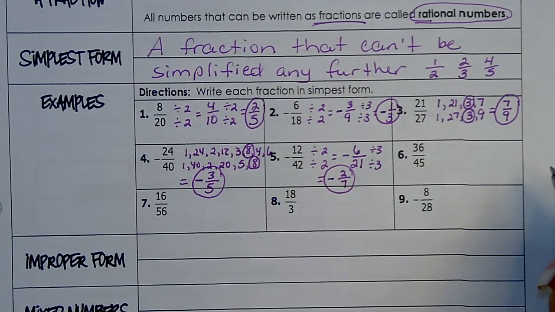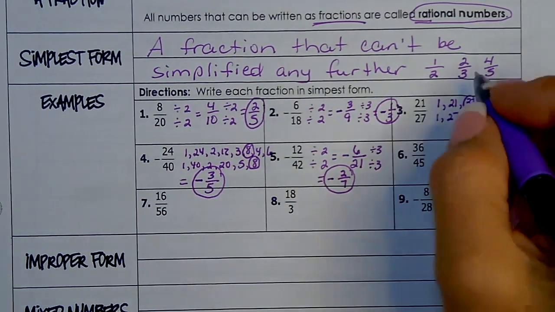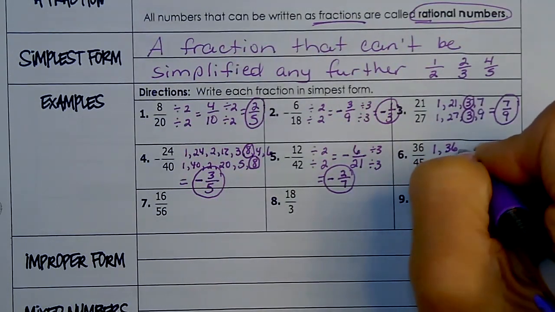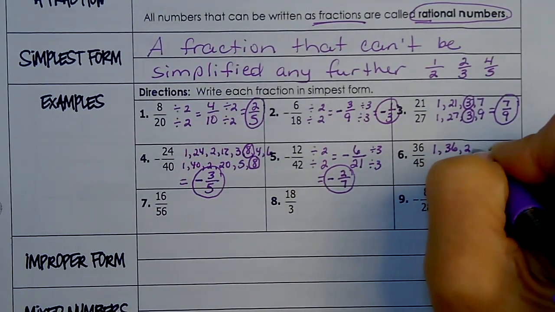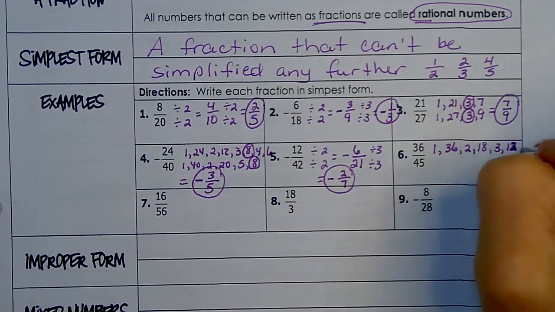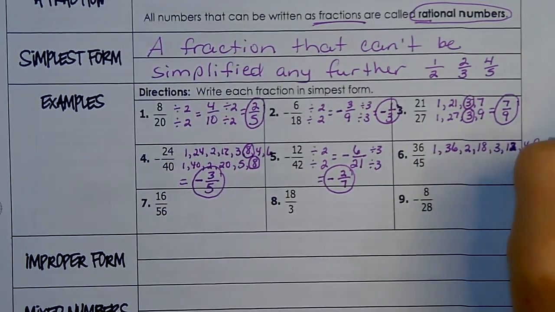All right, number 6. I'm going to do the factor way. 1 times 36, 2 times 18, 3 times 12, 4 times 9, and 6 times 6.